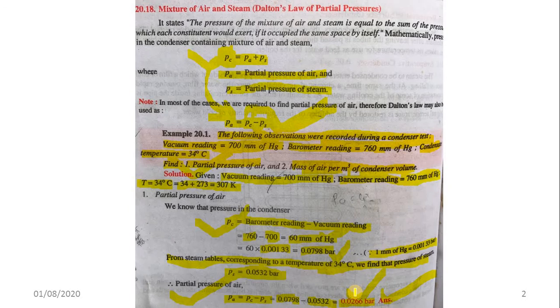But the most important thing is that PA is available in bar. We have to convert it into Newton per meter square. So you have to multiply that bar by 10 raised to 5. So we get the answer in Newton per meter square. So here it is 0.0266 into 10 raised to 5 into 1, where 1 is the value of the volume.